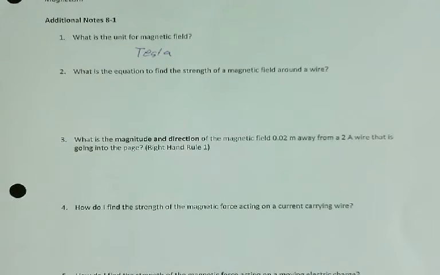What does SI mean? Scientific unit. Or it's like standard international. It means scientific unit. That wouldn't be the answer. No. Tesla is the SI unit for magnetic field.